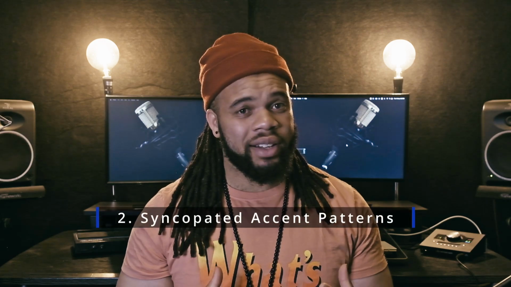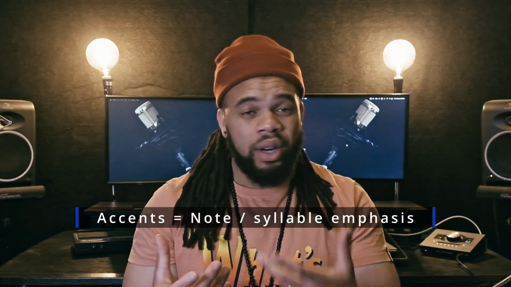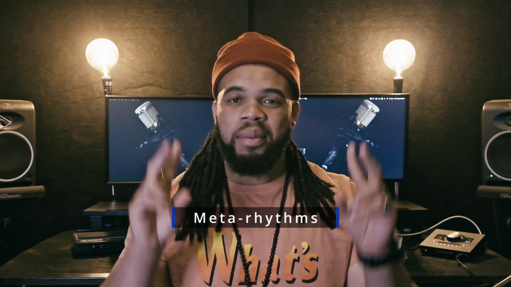And number two, the use of syncopated accent patterns. That's a loaded term, so let's break that down. First, what's an accent pattern? An accent in music is basically when a note is emphasized. For rappers, that usually means using things like tone, volume, pitch, rhyme placement, and consonant placement to bring emphasis to certain syllables. Accent patterns create another layer of rhythm, or like I like to call them, meta rhythms.